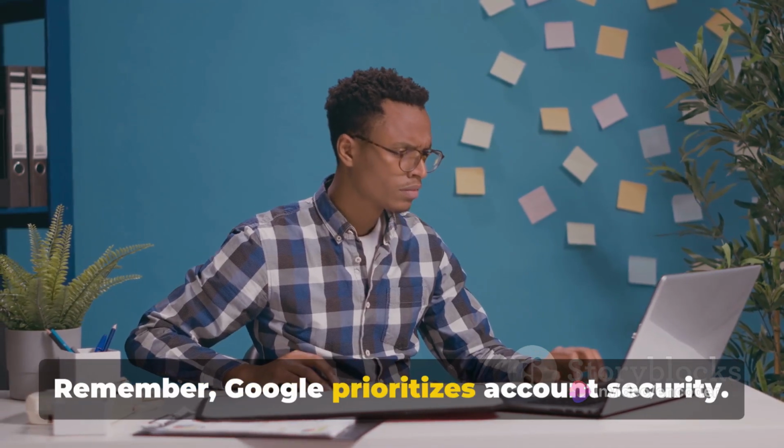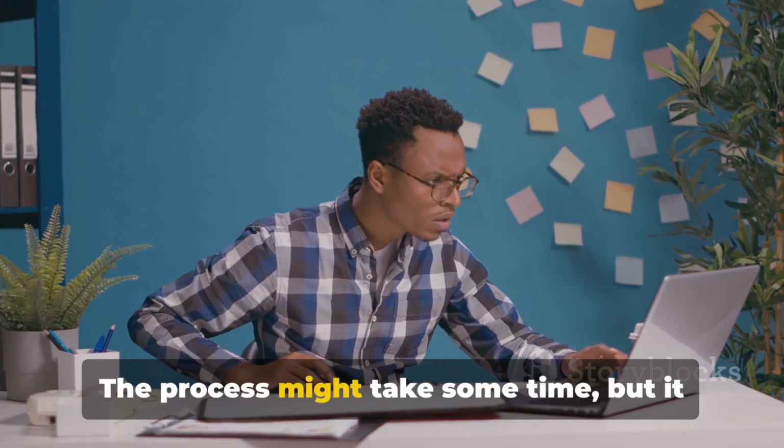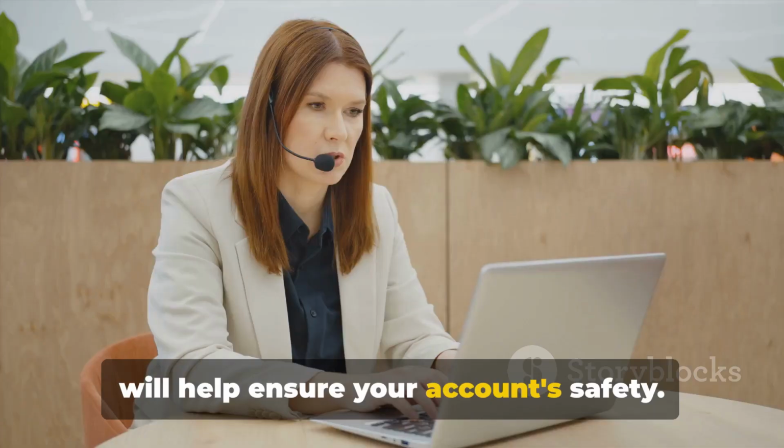Remember, Google prioritizes account security. The process might take some time, but it will help ensure your account's safety.